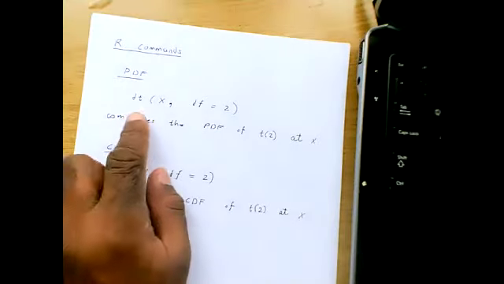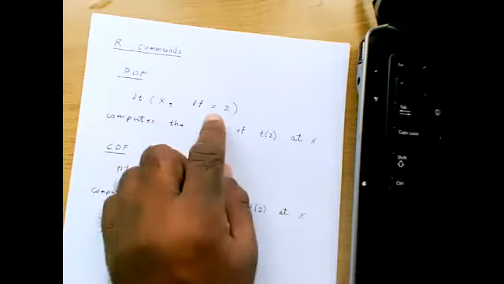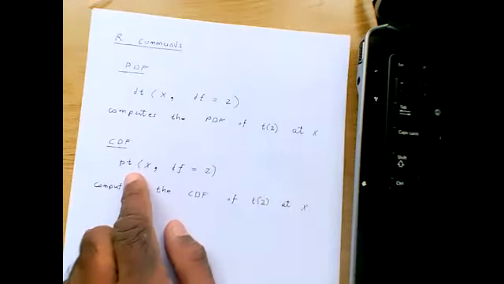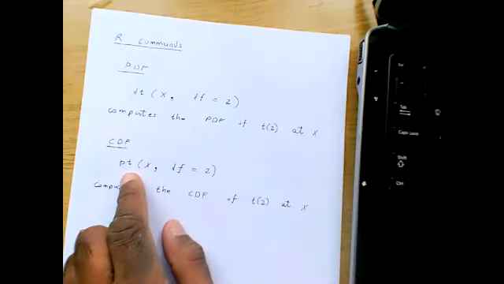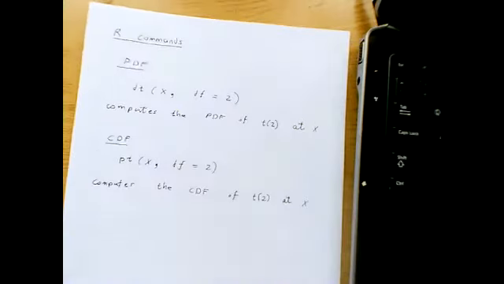These are the commands. This is a command in R for computing the density of a T distribution with the degree of freedom equal to 2. And this is the command for computing the CDF of student's T with degree of freedom equal to 2, right?